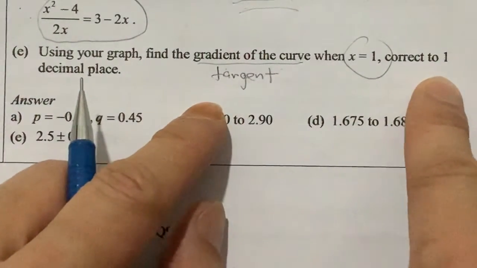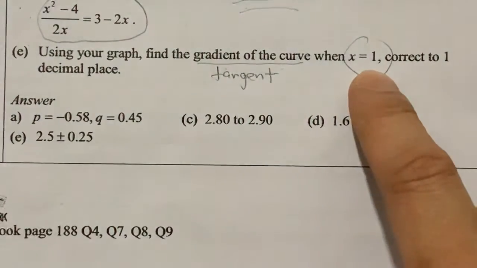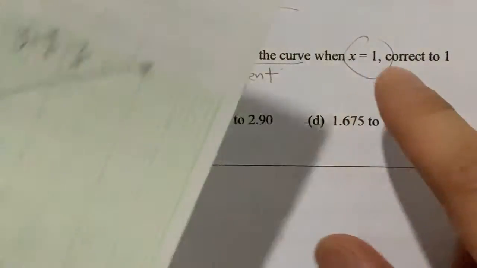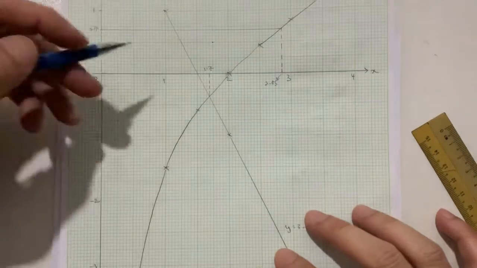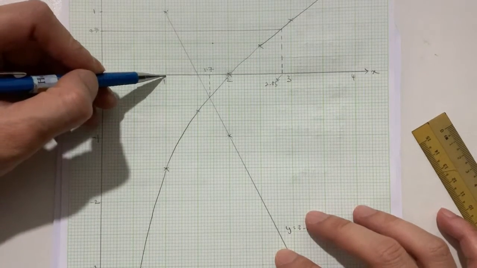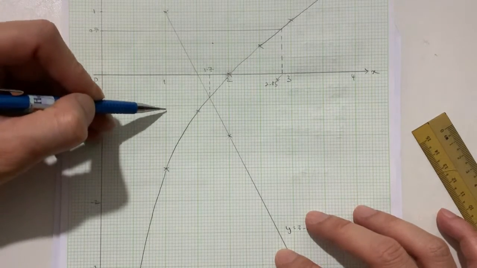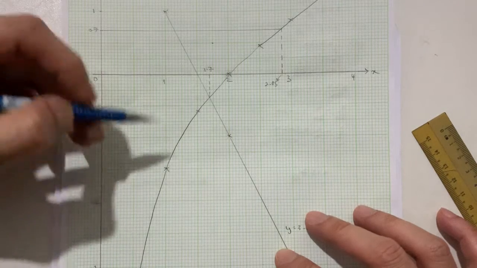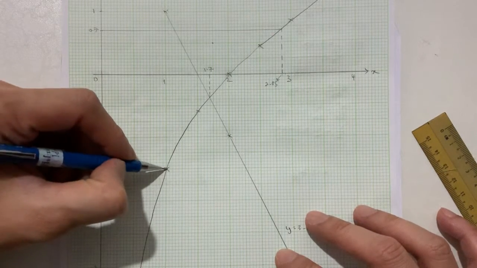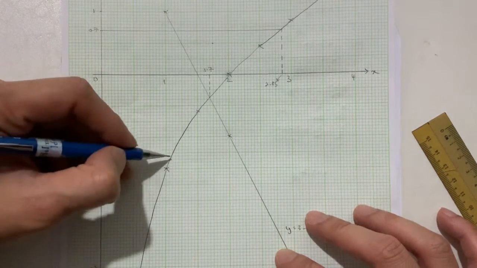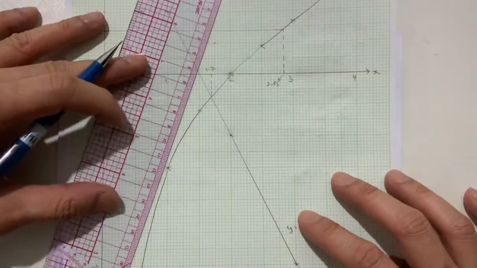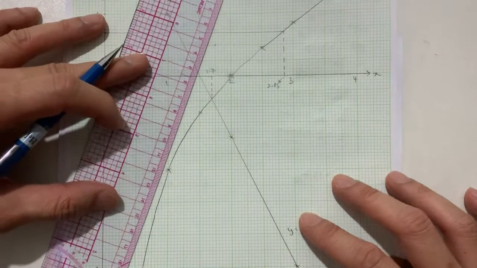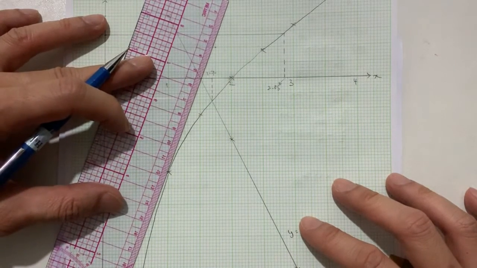Correct to 1 decimal place. So we'll look for x equals 1 and draw a tangent. So this is the graph. You have x equals 1 here. So x equals 1, look at the point. This is the point where we need to have just one intersection point with the tangent. So I'm going to use the long ruler for this, so it will cut at one point on the curve.